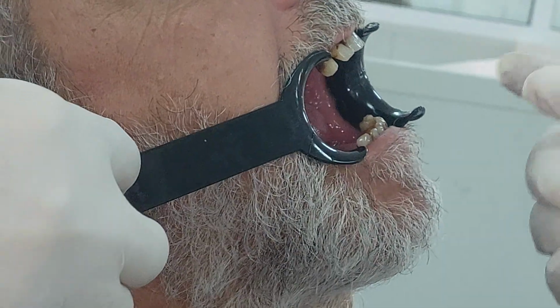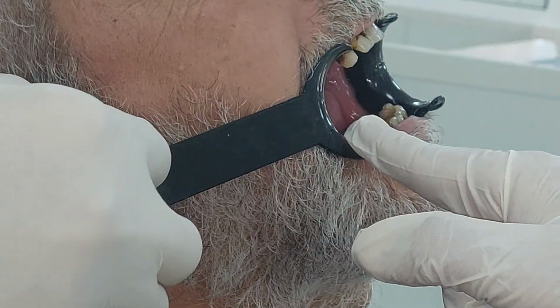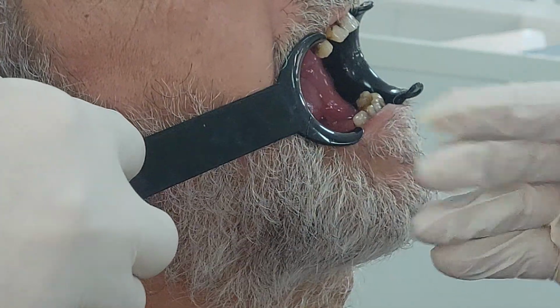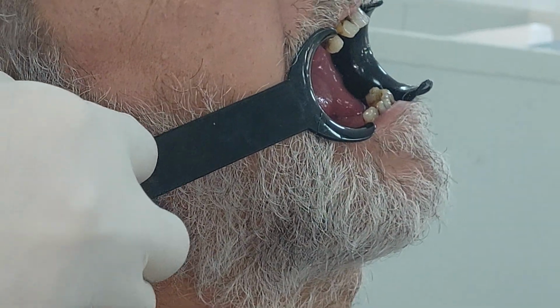Okay? So we are redirecting the occlusion posteriorly. We are establishing a new vertical dimension. We are treating all of the teeth meanwhile until we finalize our work and see which teeth we are going to keep, which one we're going to change. Okay? Thank you very much.